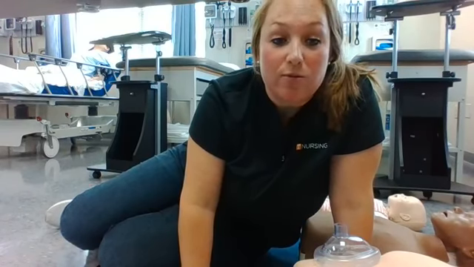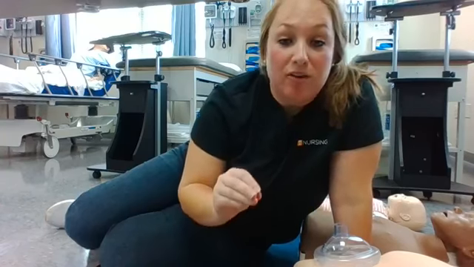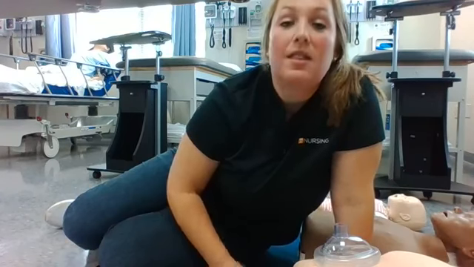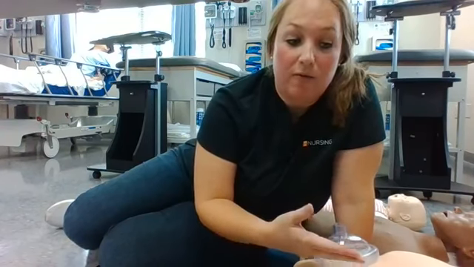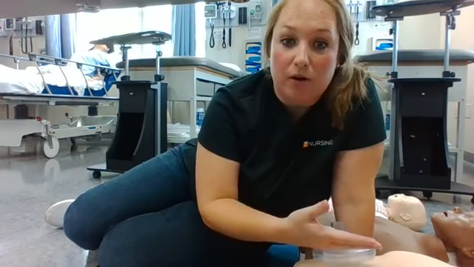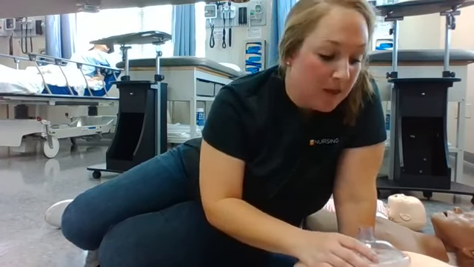The reason is we want to try to prevent as much interruption time in compressions as possible. And it automatically allows you 2 minutes to recheck that. So it's important you do 5 cycles, 2 minutes, then you can check for pulse again if it's returned. And then you'll switch partners too, and that's a good time to do that.